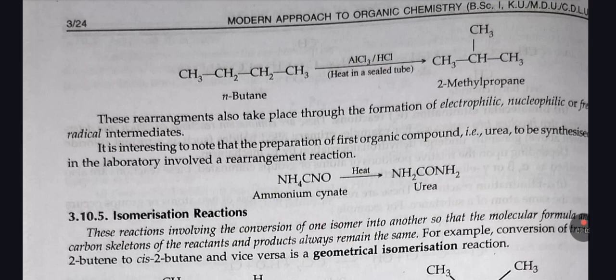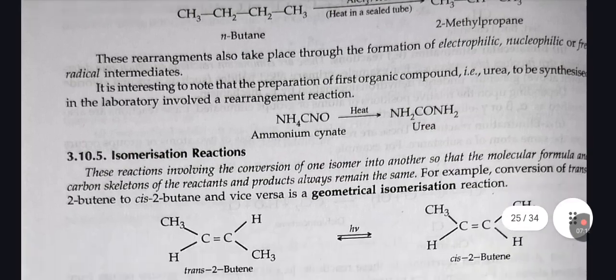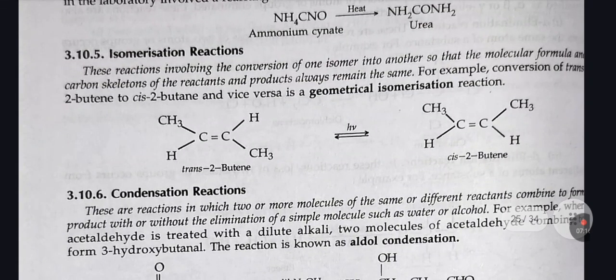It is interesting to note that the preparation of the first organic compound, that is urea, to be synthesized in the laboratory involved a rearrangement reaction. Ammonium cyanate in the presence of heat will give urea.